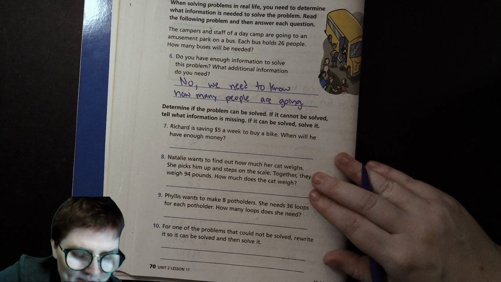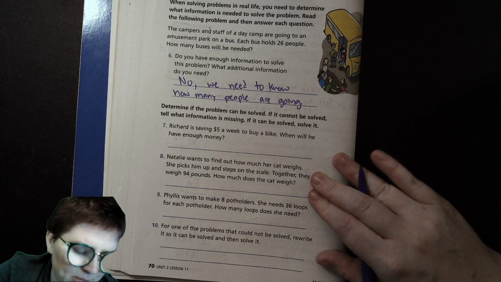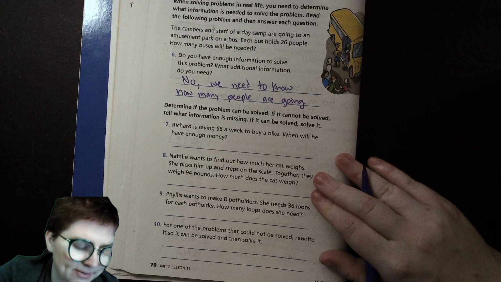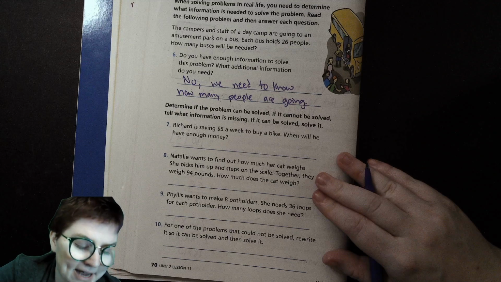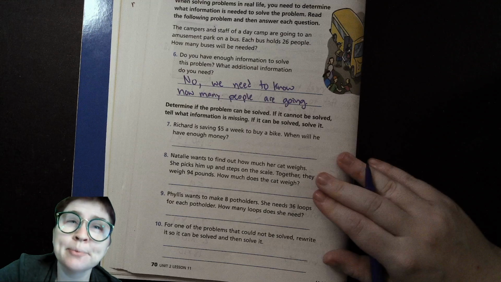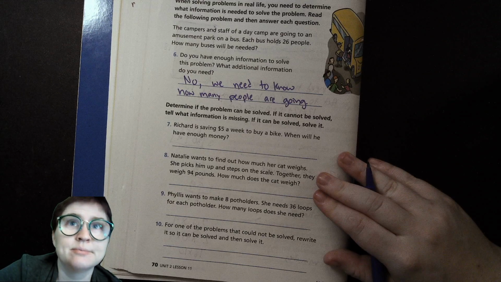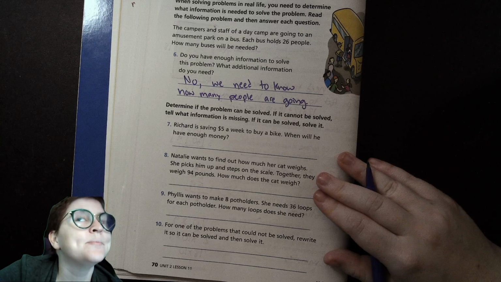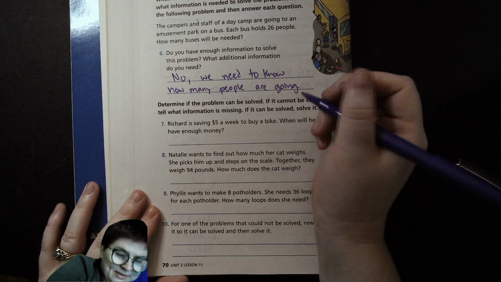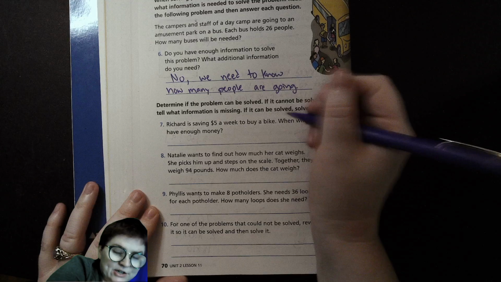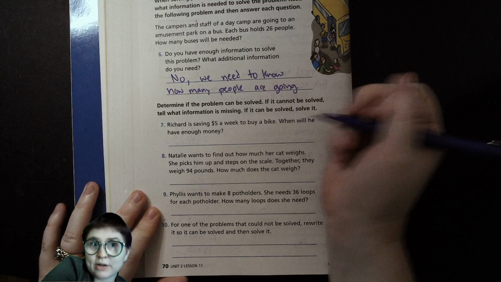Determine if the problem can be solved. If it cannot be solved, tell what information is missing. If it can be solved, solve it. Richard is saving $5 a week to buy a bike. When will he have enough money? Can it be solved? Okay, you ready? No. It can't be solved because we need to know how much the bike will cost, right?